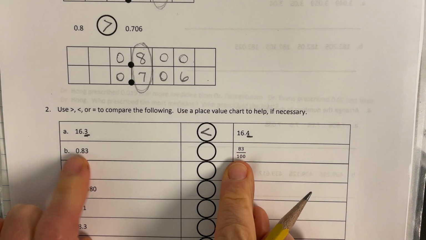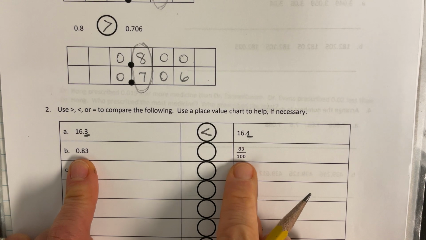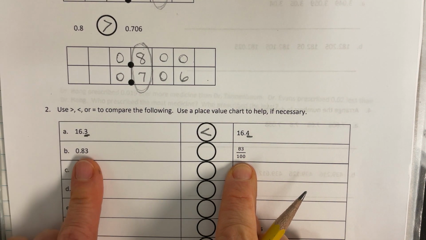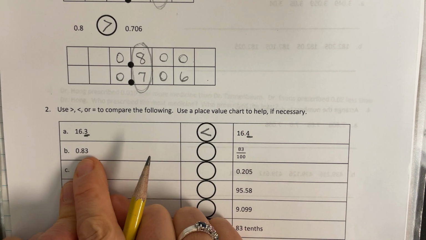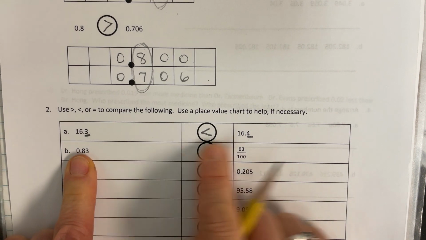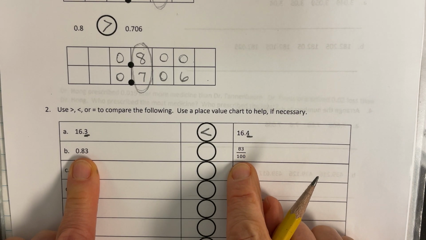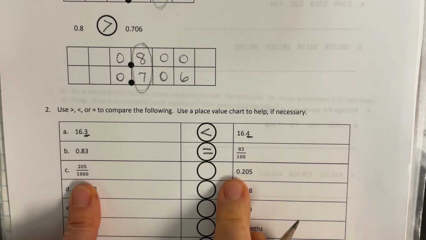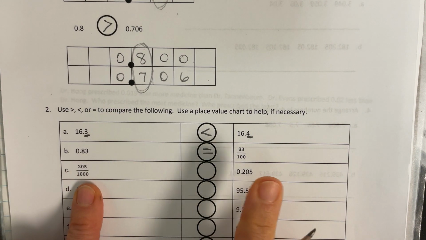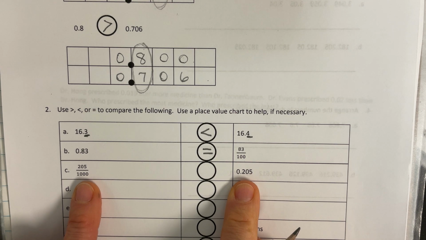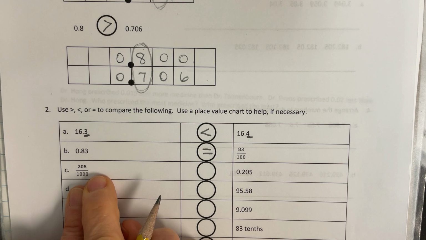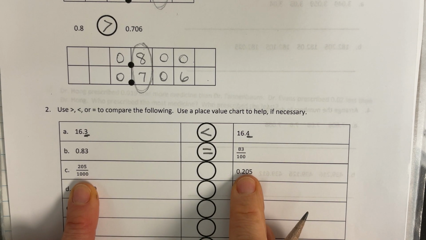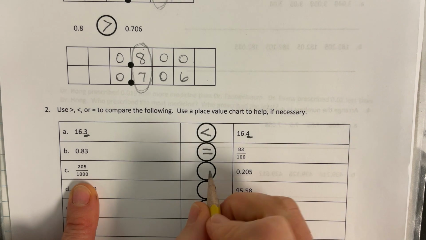Okay, the next one, now look, this one's written as a decimal, this one's written as a fraction. So we need to have some common terms here. I could just read the numbers. I would say this as 83/100ths. I would read this as 83/100ths. So they are the same thing. So they're equal. Okay, again, fraction, decimal. But if I read them, it makes it apparent because they both are thousandths. 205 thousandths, 205 thousandths. They are the same. They're equal.